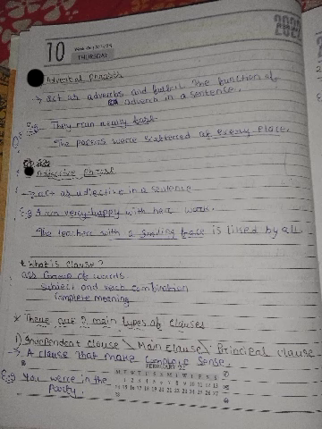Next we are going to talk about the clause. Phrases are over. Now we will talk about what a clause is. It is a group of words, but it has a subject and verb, and sometimes it has complete meaning, sometimes it depends on others. We will talk about that.